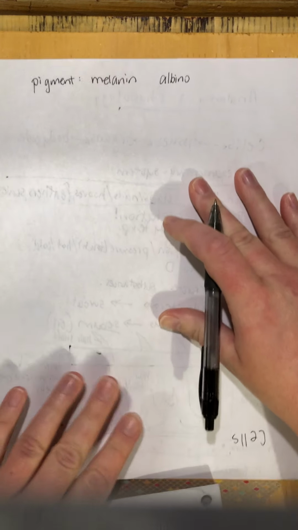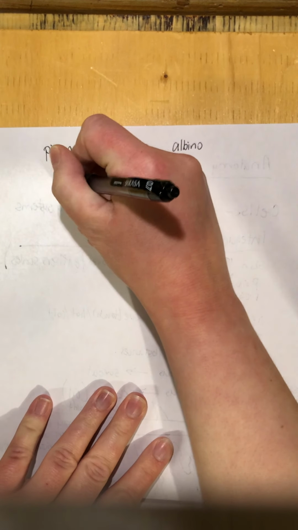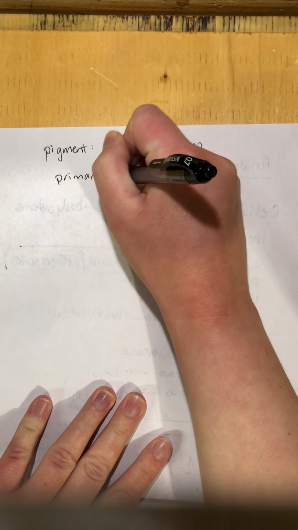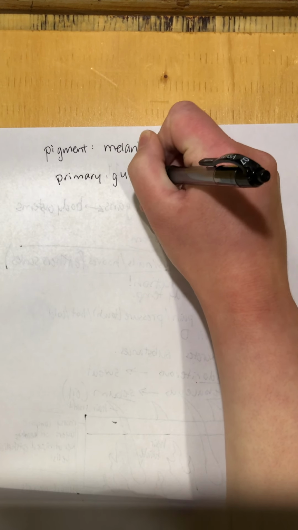Okay, so we've talked about the skin, I just want to talk about the 3 types of hair. So we have primary hair. Primary hair is also called guard hairs.